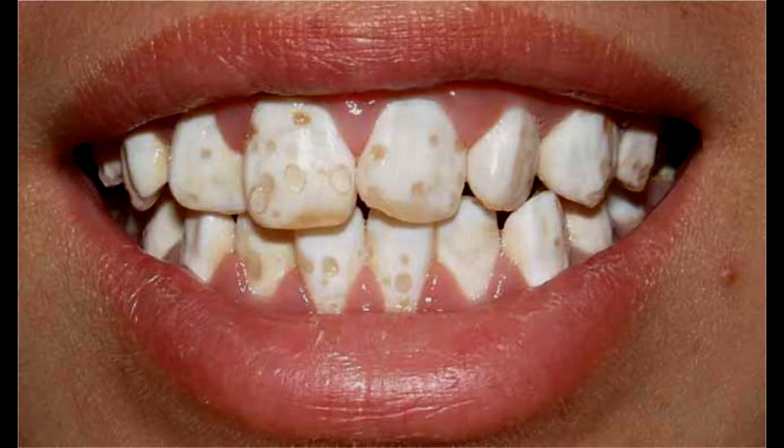Clinically, random pinpoint pits on the labial and lingual surfaces are seen. Radiographically, enamel is thinner than normal. Microscopically, there is an abnormal enamel matrix that is thinner than normal. The treatment is aesthetic dentistry and operative procedures. It can be diagnosed clinically and through family history.